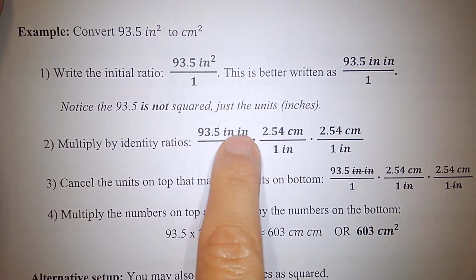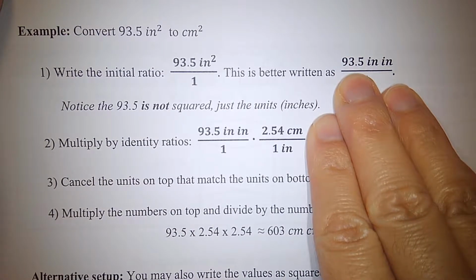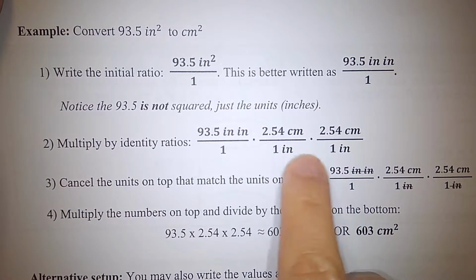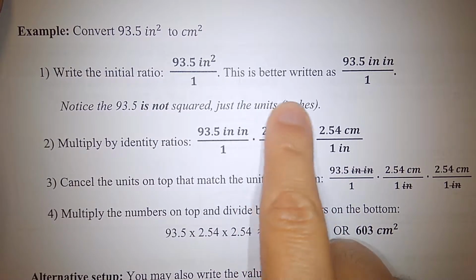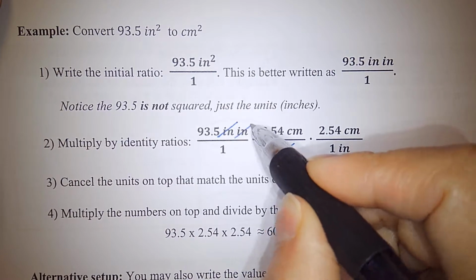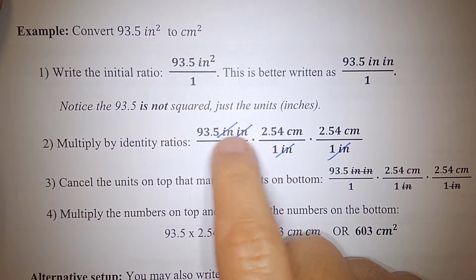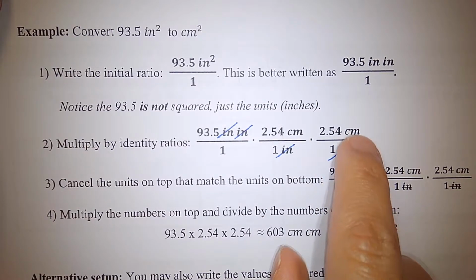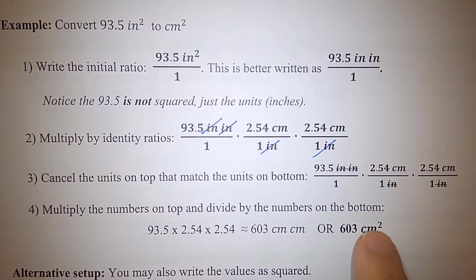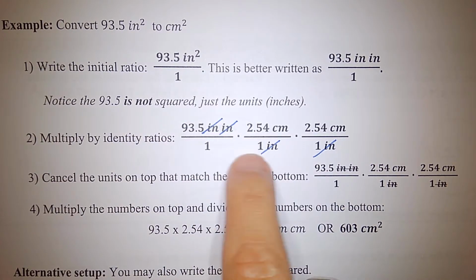To cancel out both of them, do you think one conversion is enough? No. So we have to do the conversion twice to get rid of the square of the inch. And then of course we'll have centimeters squared, and then we do the calculations.